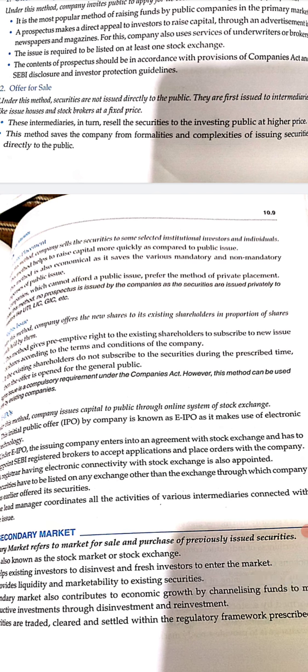Now next one is secondary market. Secondary market refers to the market for sale and purchase of previously issued securities.